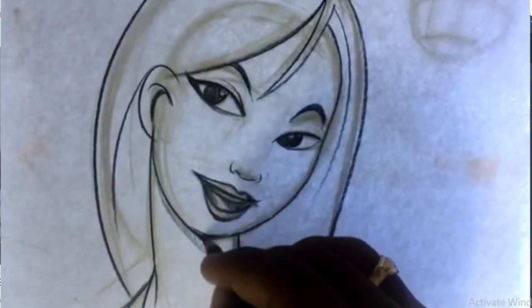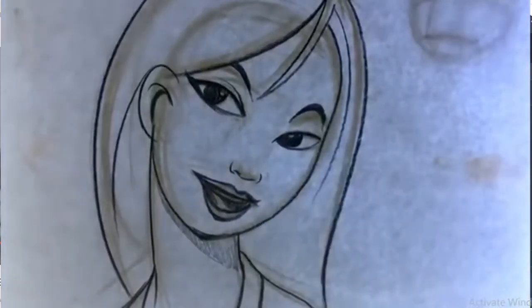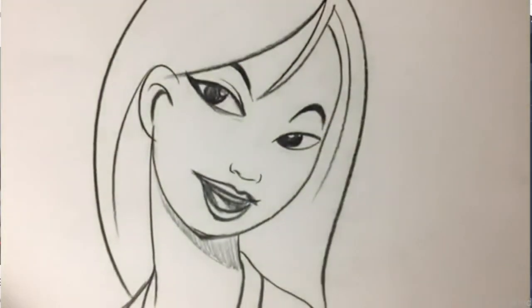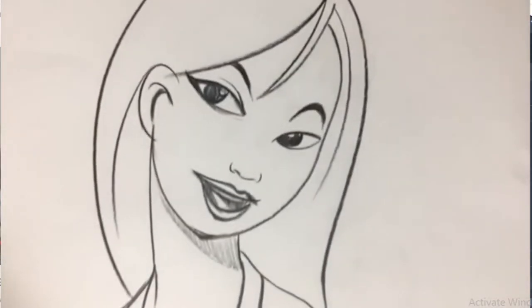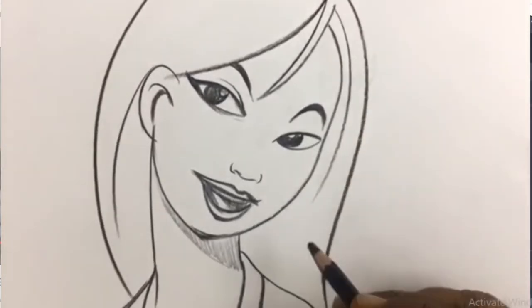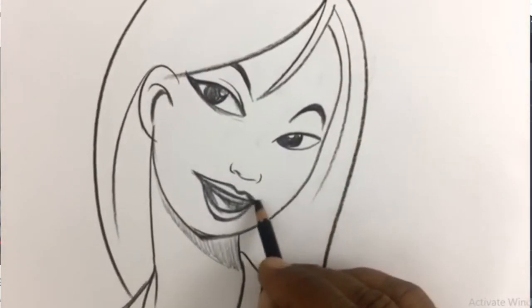Just make some second shading over here. So I just put it light over here. Can create a nice line.